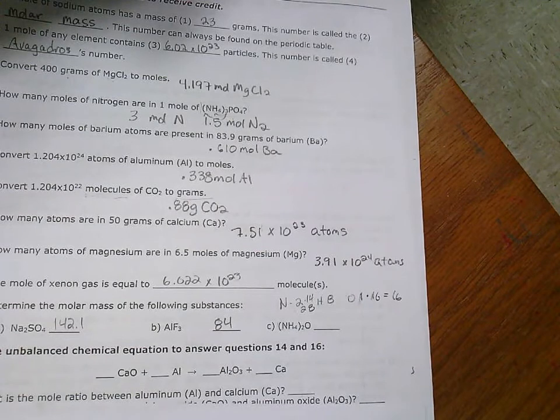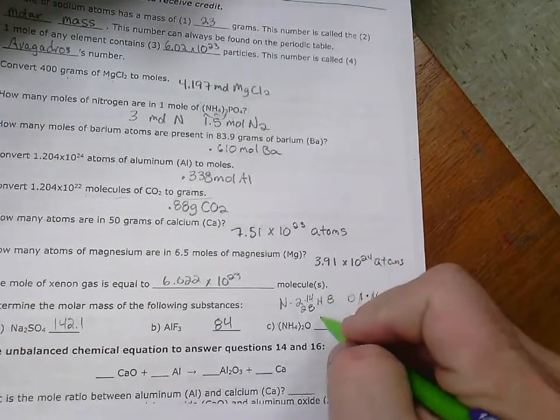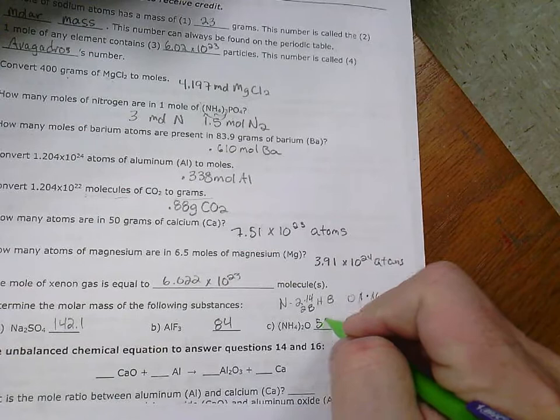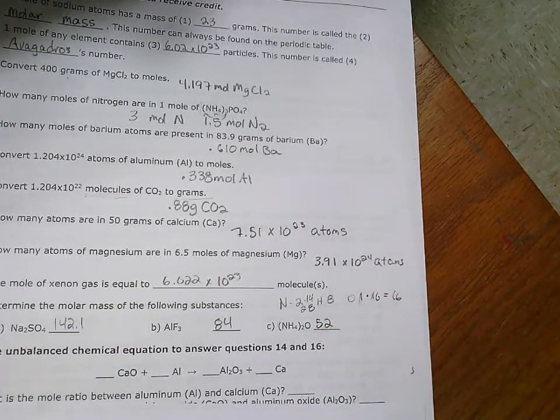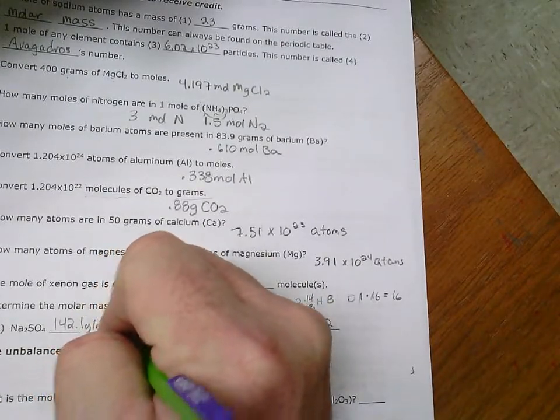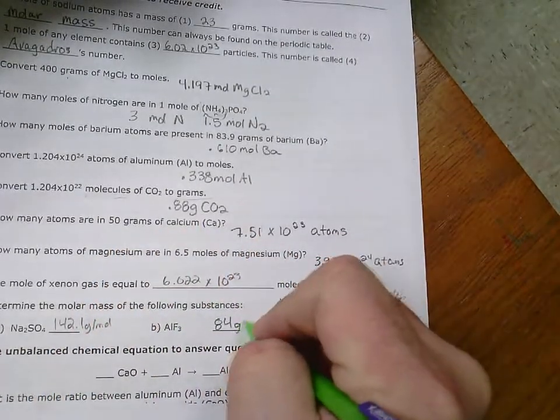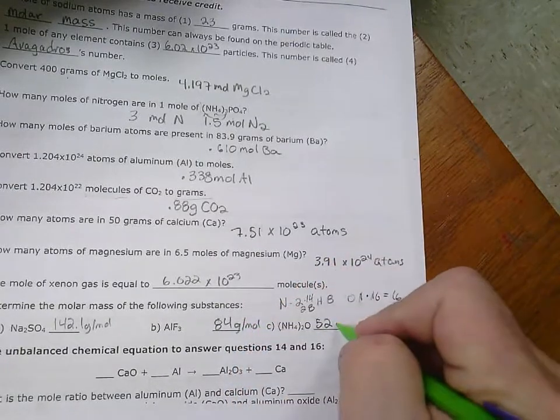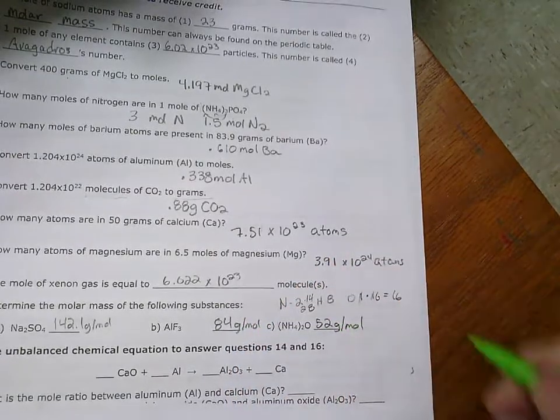So we have 28 plus 16 plus 8, 52. 52 grams per mole. Actually, I should put units here. Good work habits. Okay.